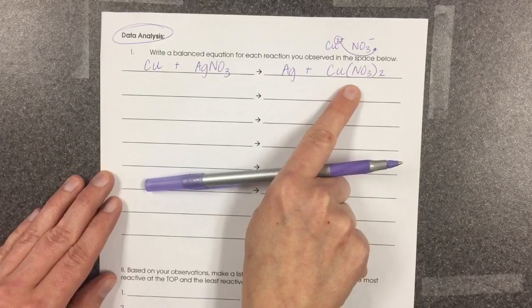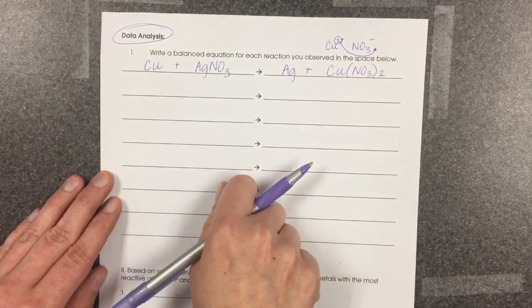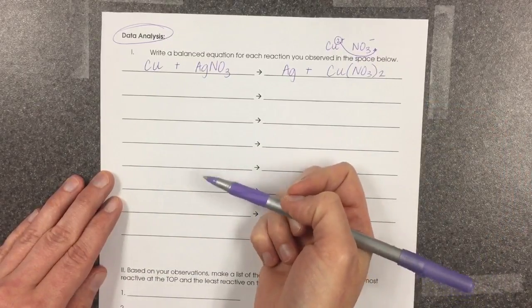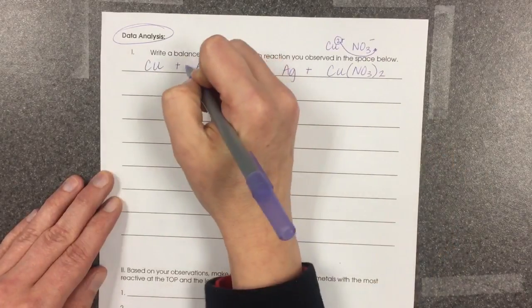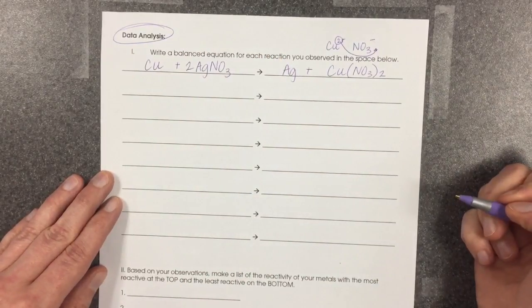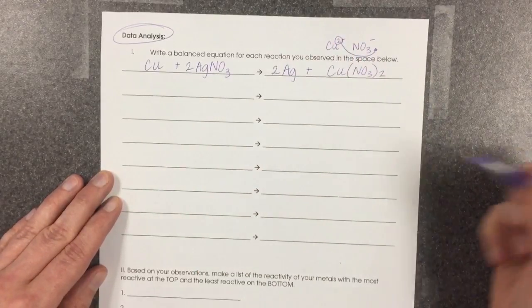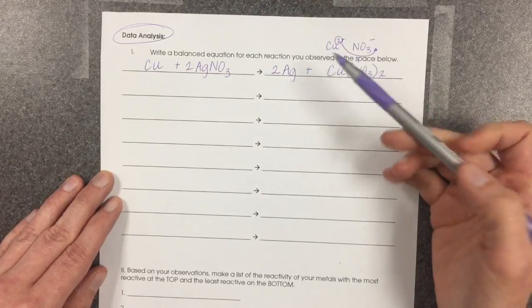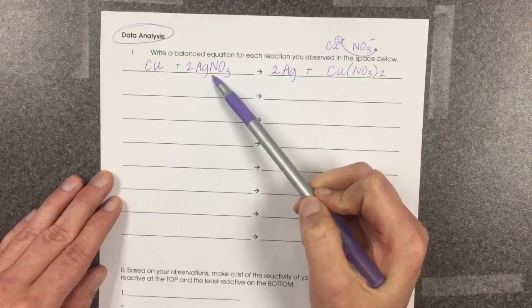So I have to use a coefficient then to balance the amount of each substance on both sides. So subscripts are used to balance charge. Coefficients are used to balance amounts on both sides. If I doubled nitrate, I have to double it here. Now that also doubled my silver, so I have to double that here. So this now is the balanced equation for the single replacement reaction that happened between copper and silver nitrate, okay?